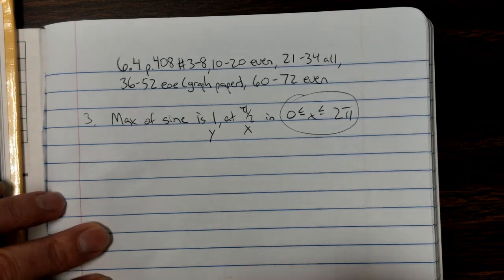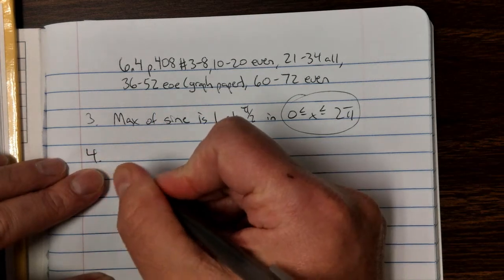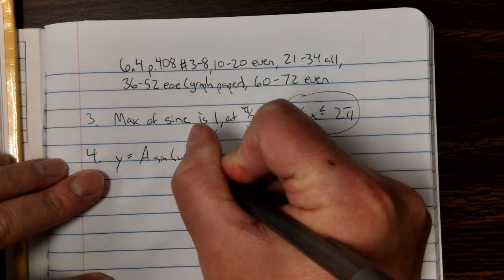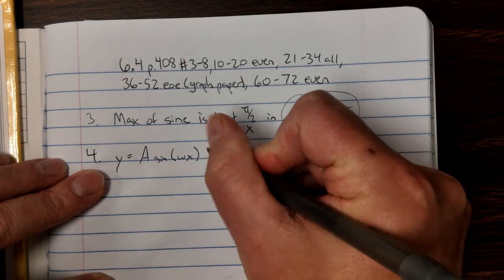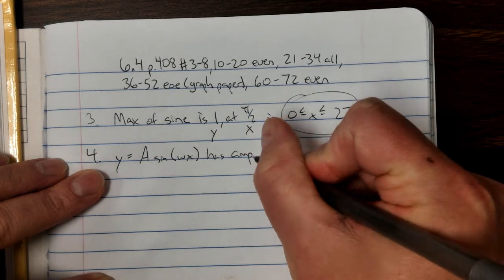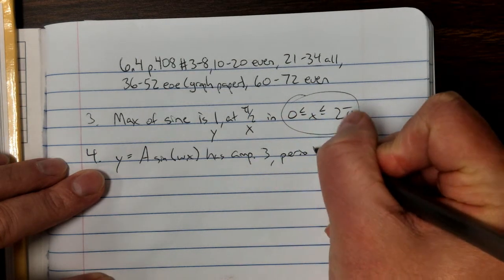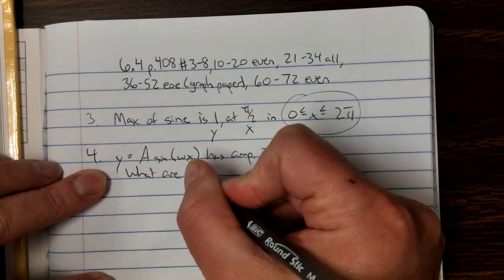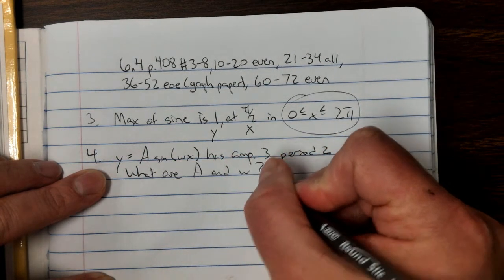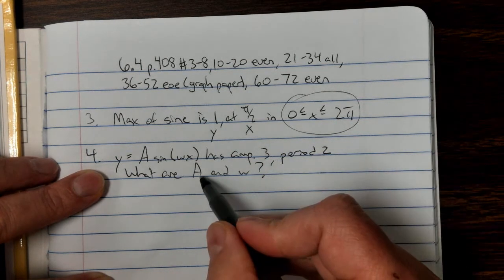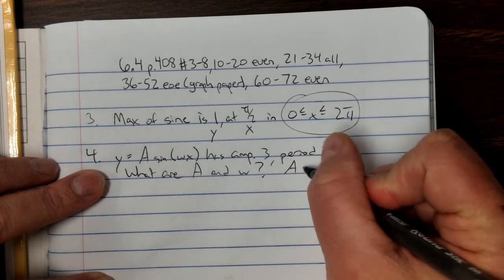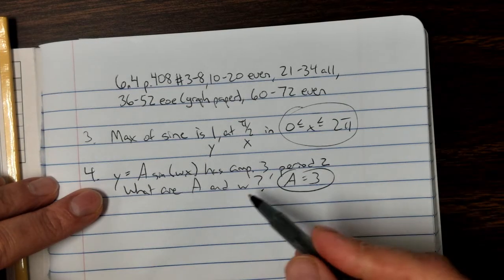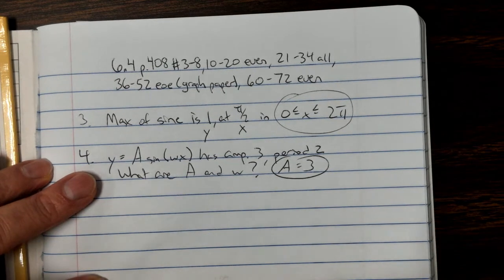Alright, number 4. On this one we have our equation y equals A sine wx, which has amplitude 3 and period 2. It wants to know what are A and W. So the A part is the amplitude. That's the easy part, which is just 3. If you put W is 2, you'd be wrong.